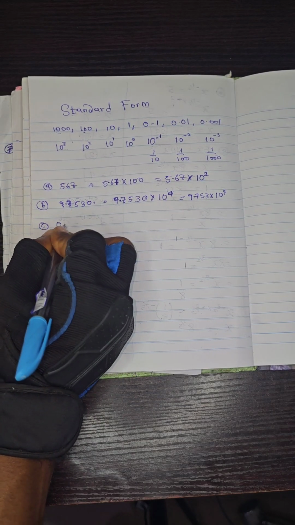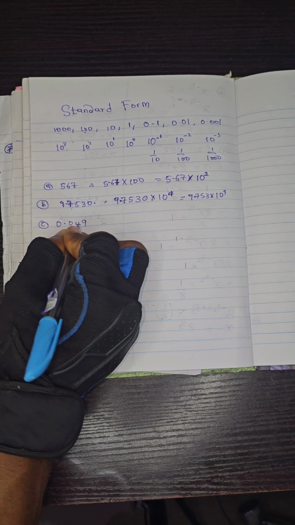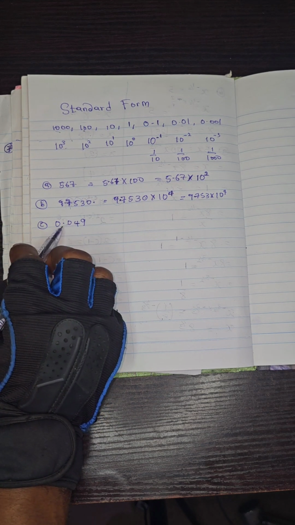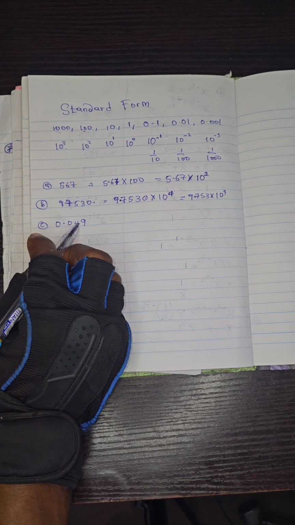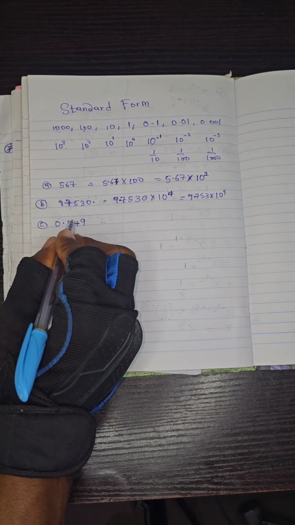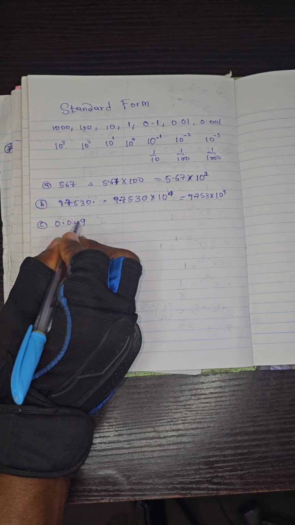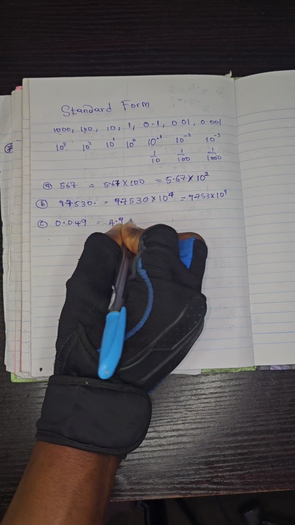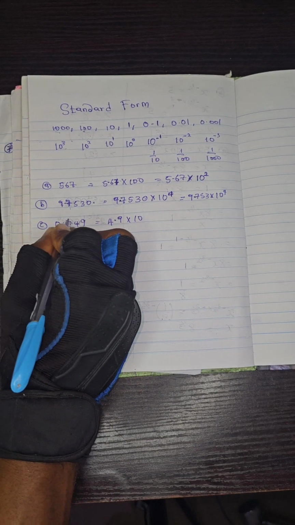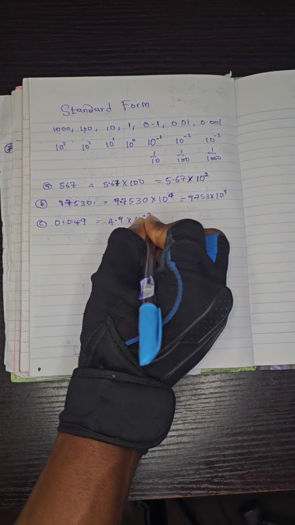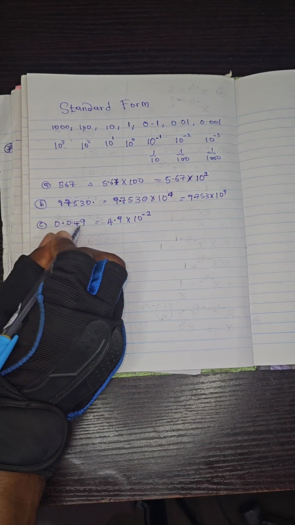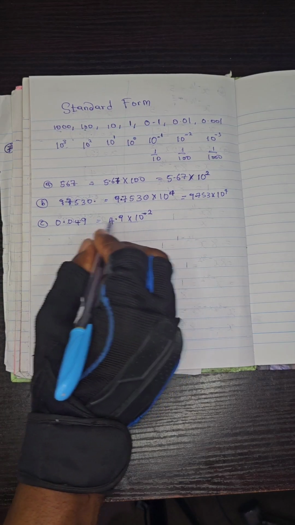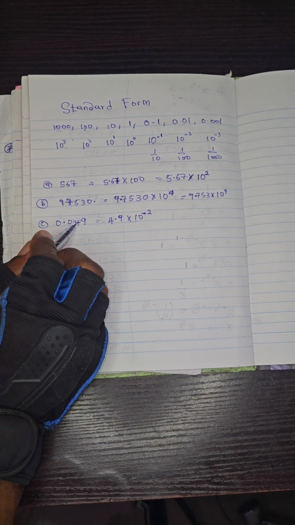You have something like 0.049. This is for decimal point. For decimal point, what do you do? You count till you cross the first whole number. So let's count 1, 2. This is the first whole number. You stop there. 4.9 times 10 raised to power, how many times did we count? 1, 2, minus 2. Don't forget to put the minus since you are dealing with decimal. It will now be negative. When you solve this in your calculator, you get this back.